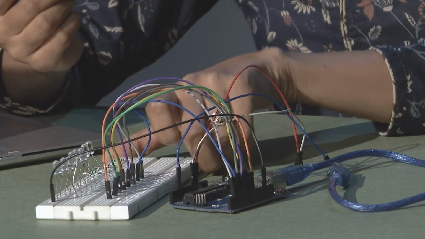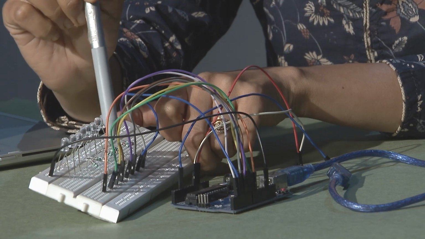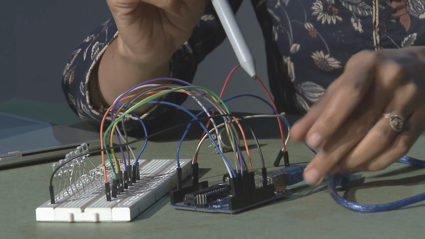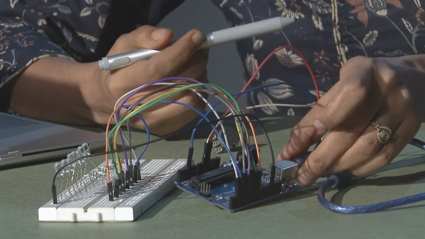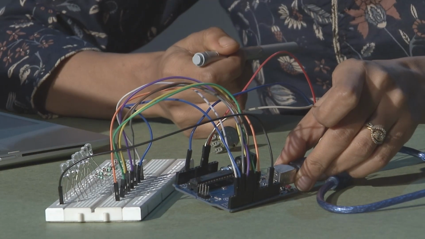At the same time, all your anode terminals from the LED side, I have taken in sequence to your digital pins. So, it will be distributed from pin number 2 to pin number 9 over here.